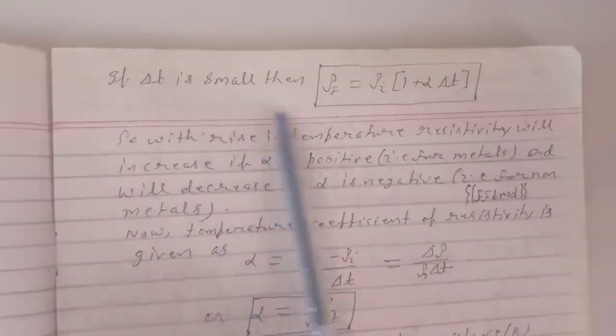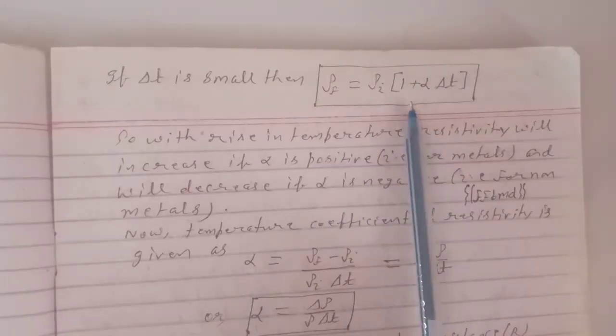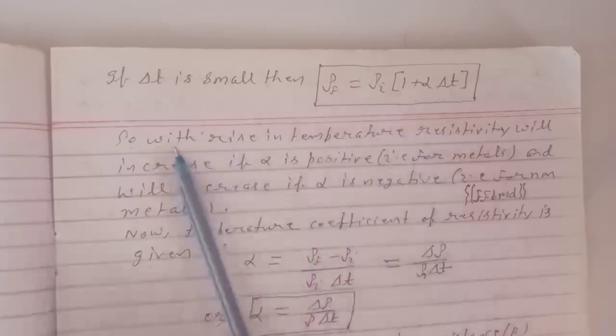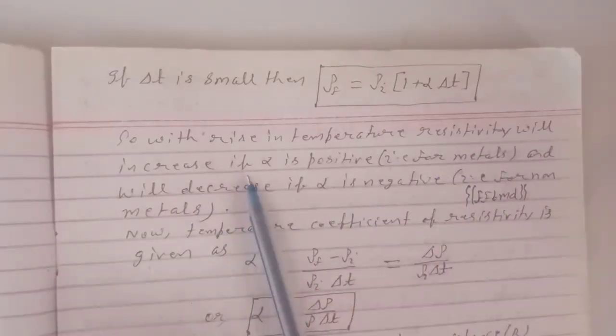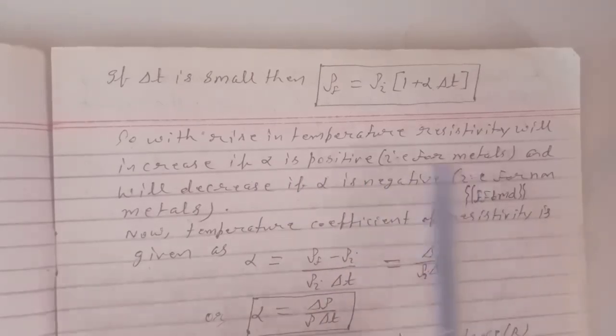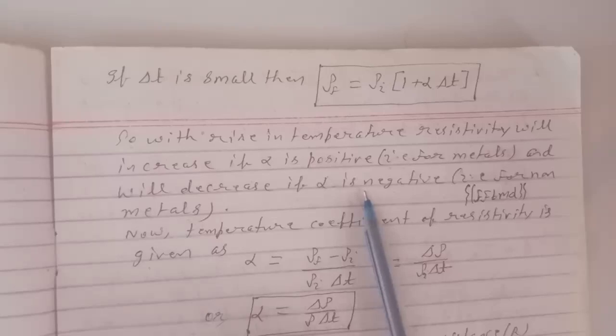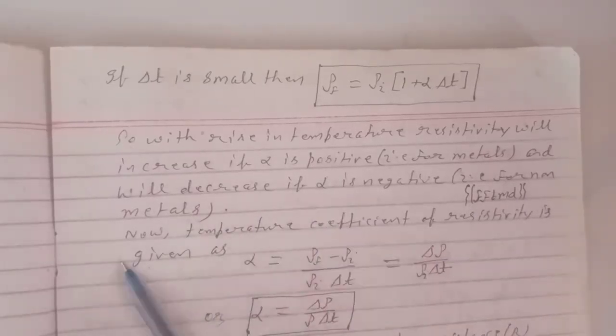If delta T is small, then rho f equal to rho i into 1 plus alpha into delta T. So with rise in temperature, resistivity will increase if alpha is positive, that is for metals, and will decrease if alpha is negative, that is for non-metals, because alpha is negative for non-metals.